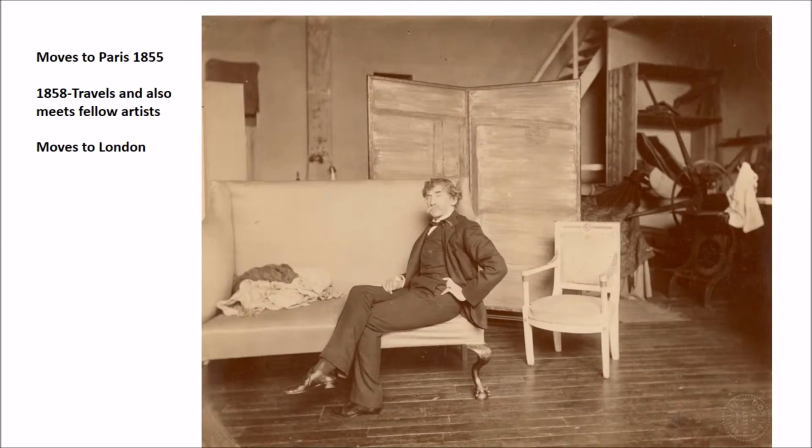In 1855, he moves to Paris, and this is not a photo from 1855. This is from much later, but this is his Paris studio, and he really does go around 1855, living in Paris. He's living a very bohemian lifestyle. I think he's enjoying the lifestyle of being an artist as much as the actual making of the art. So he spends several years doing this.